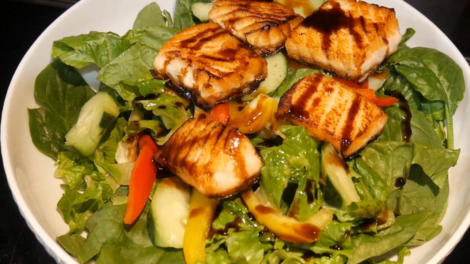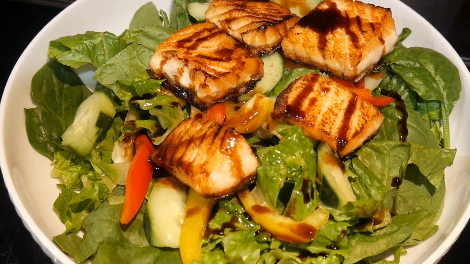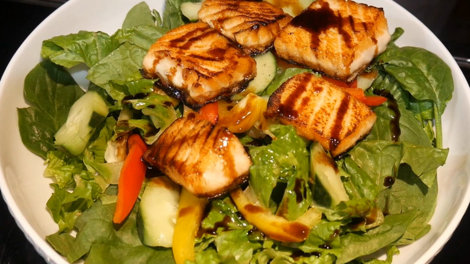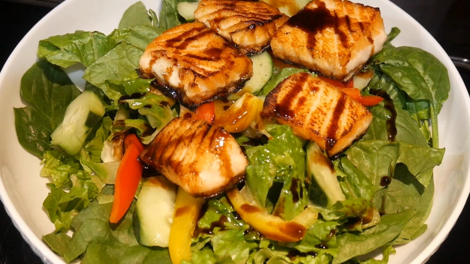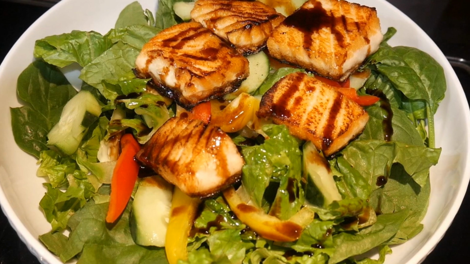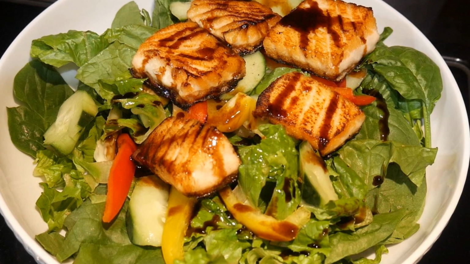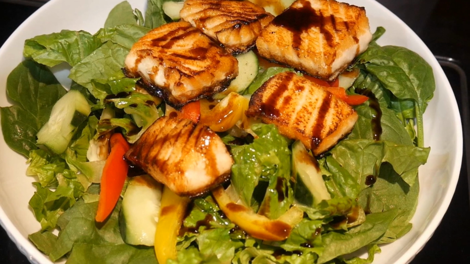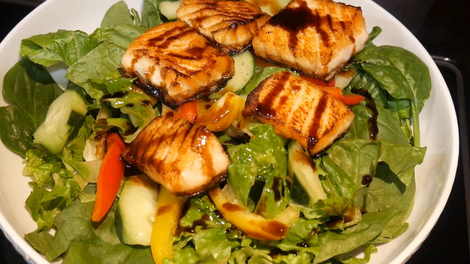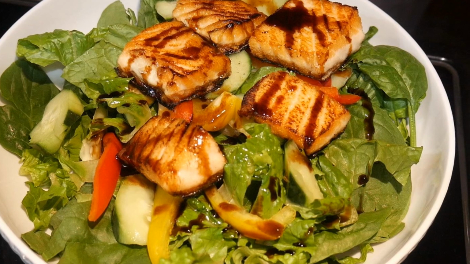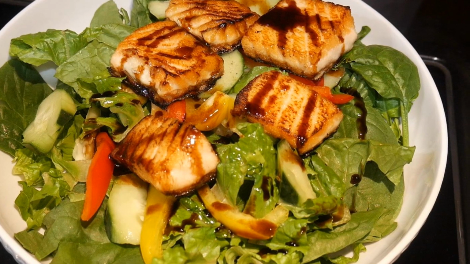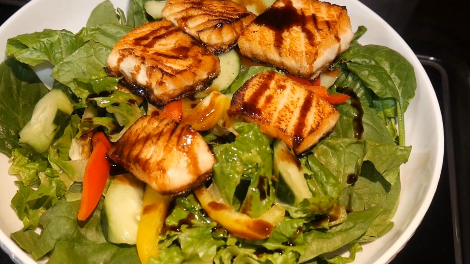When I discovered that I didn't have any romaine lettuce on hand, but I had some spinach, I changed the romaine lettuce to spinach, but I'm still using the cucumber as well as the colored bell pepper, and I add balsamic vinegar to the dish as well. Same salmon template, but it provides a very different culinary experience.